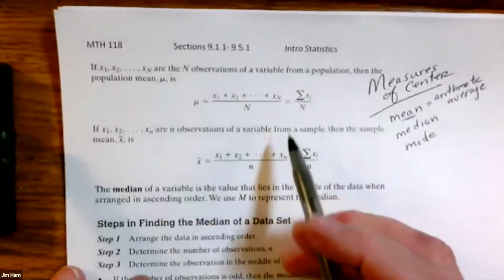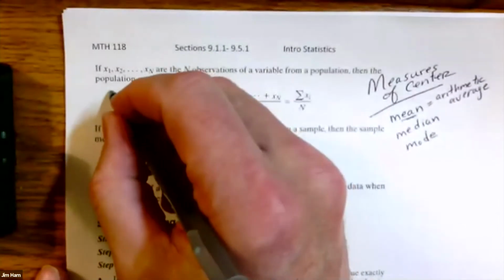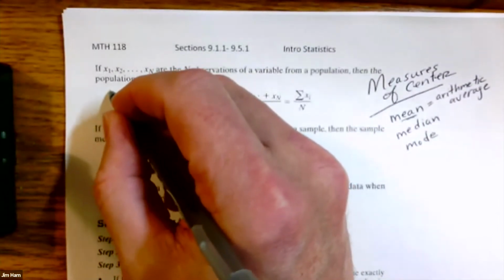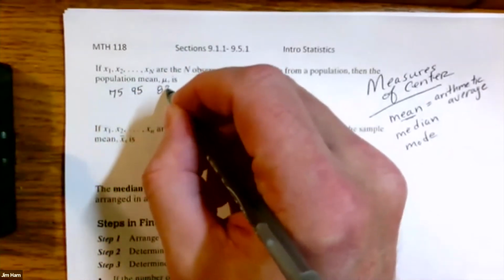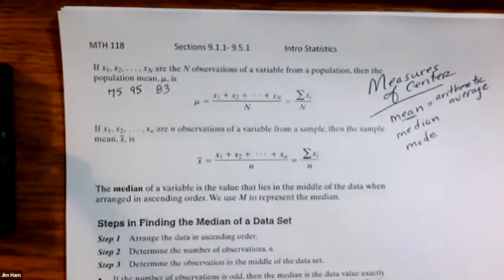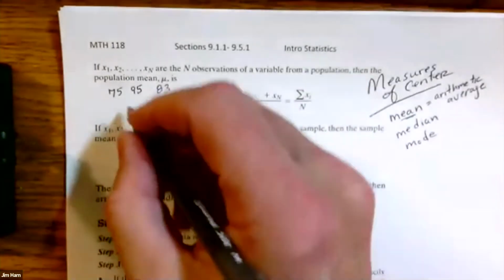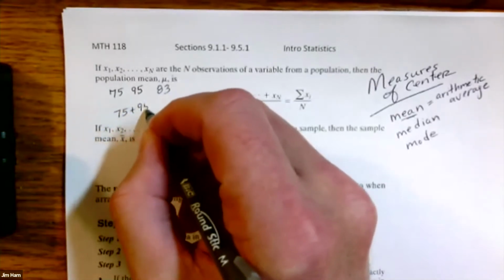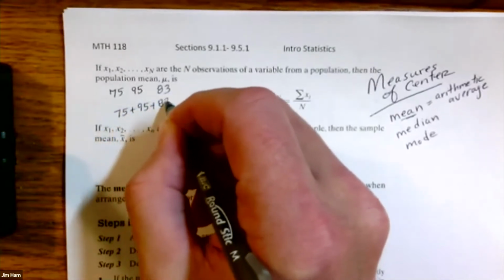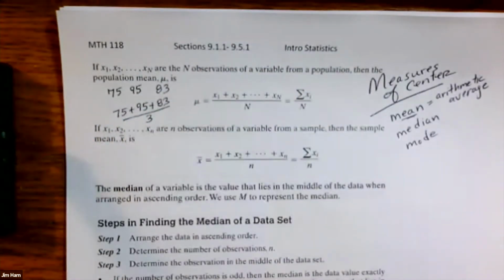So if you had, say, 3 test scores, like 75 and 95 and 83, and you wanted to know your average score, then you would take those 3 data values and add them together and then divide by 3. If there were 4 test scores, you would add up all 4 test scores and divide by 4.